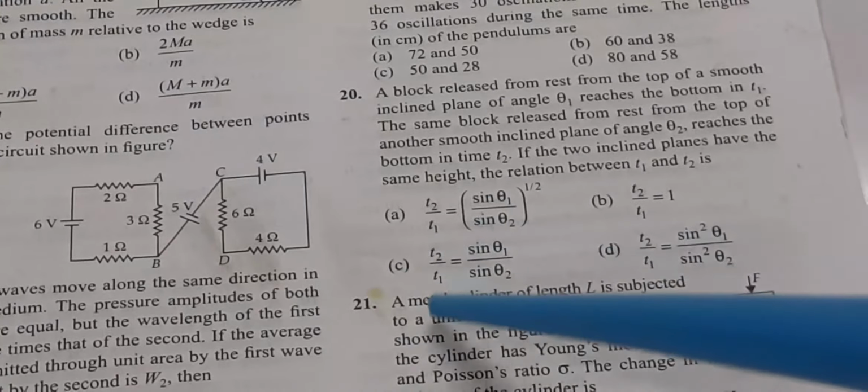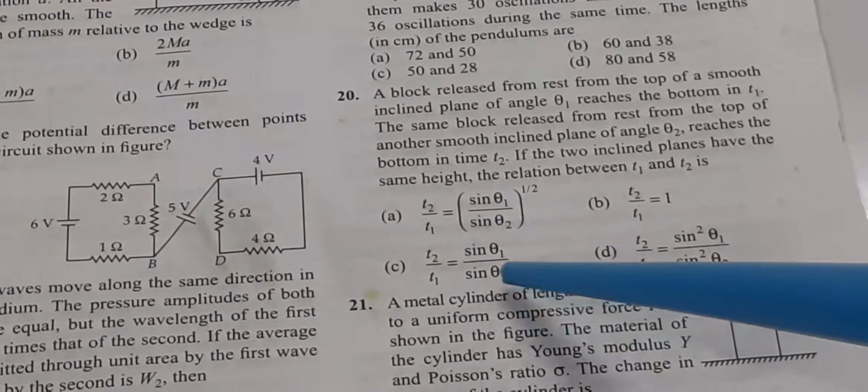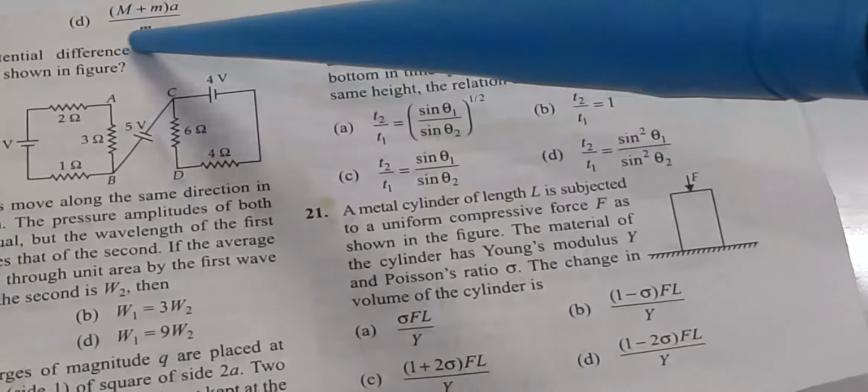You can see t2 by t1 is the reciprocal relation. You can see here. Now come to the next job.